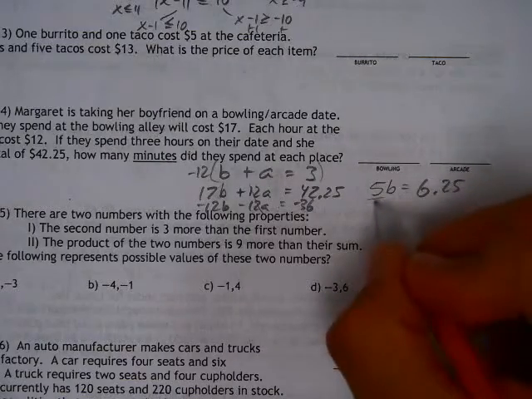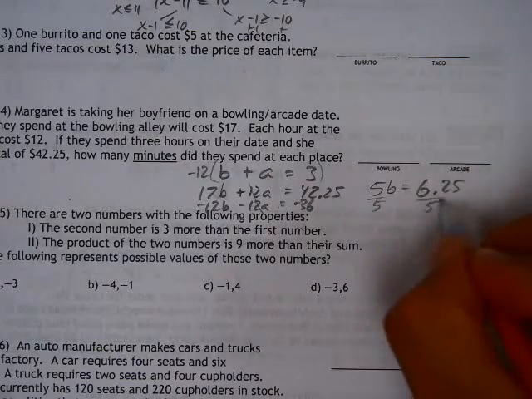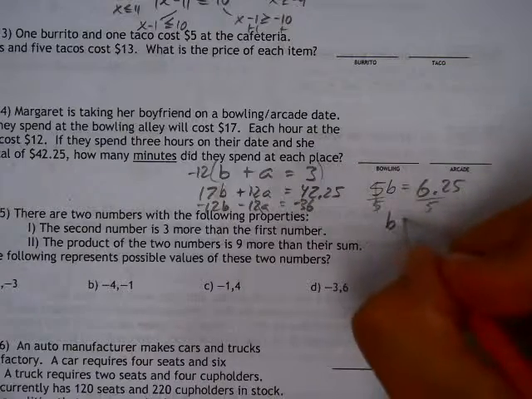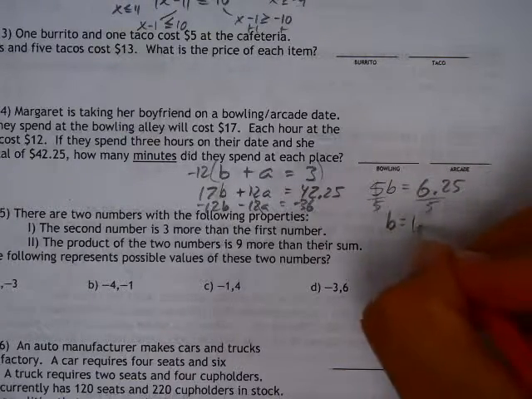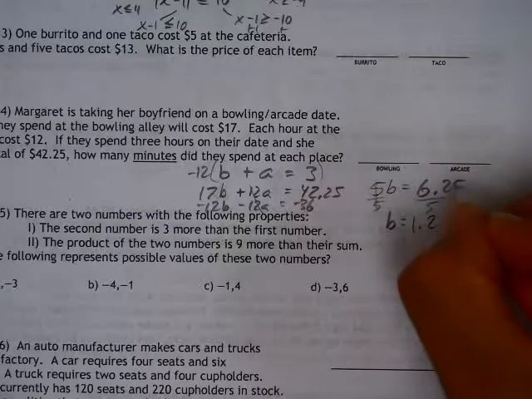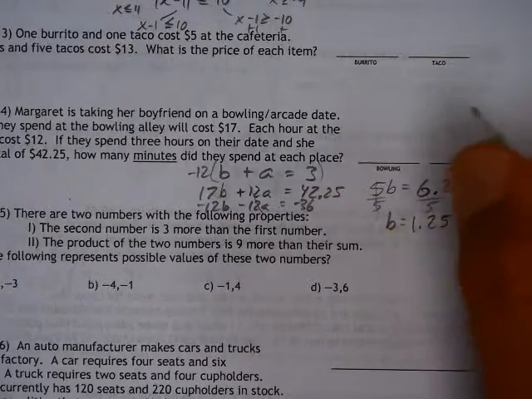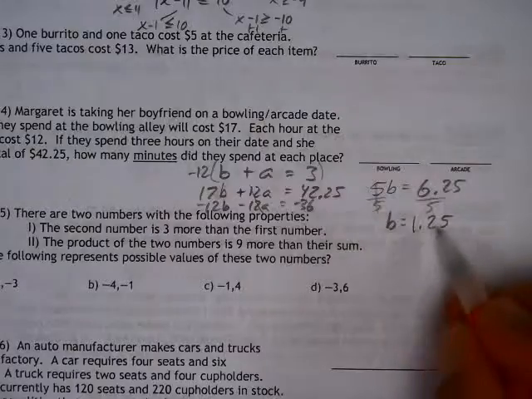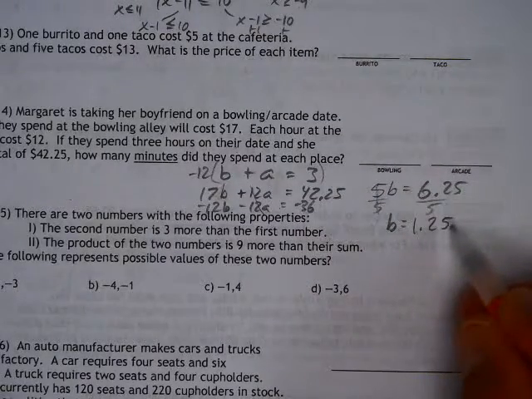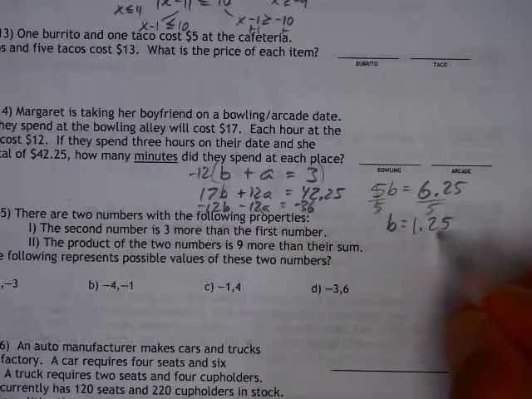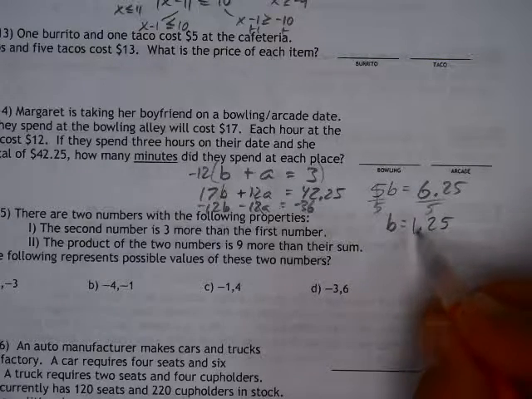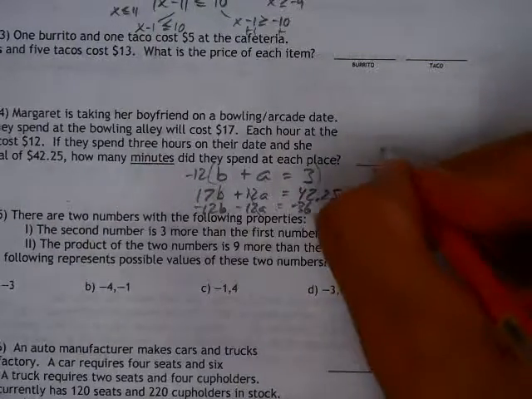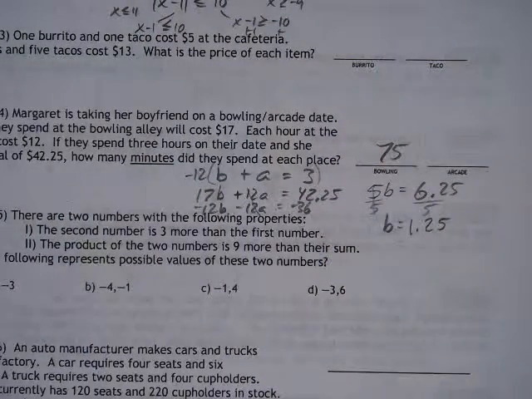You're going to divide both sides by 5. You get b equal to 1, remainder, and then 0.2, and then remainder 2 of 5. So bowling, that's 1 hour, and it's not 1 hour and 25 minutes. We want to say that, but it's 1.25 hours or 1 hour and a quarter. Well, a quarter of an hour is 15 minutes. A full hour is 60 minutes. So 60 and 15, that's 75 minutes bowling.